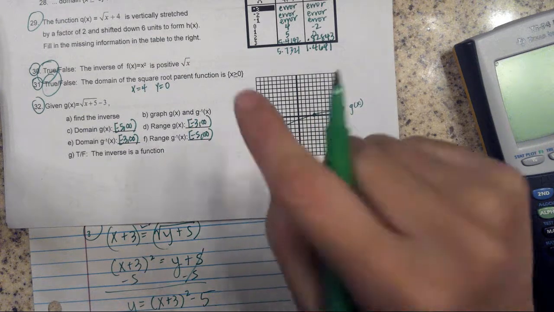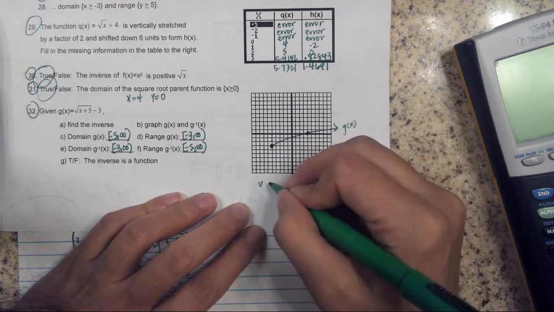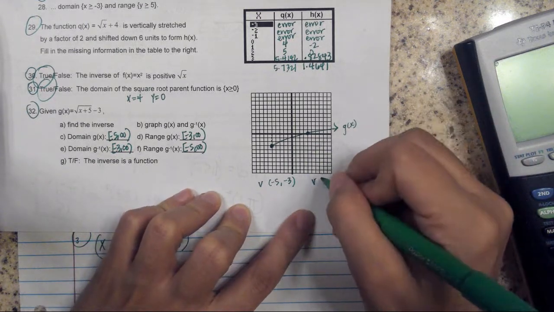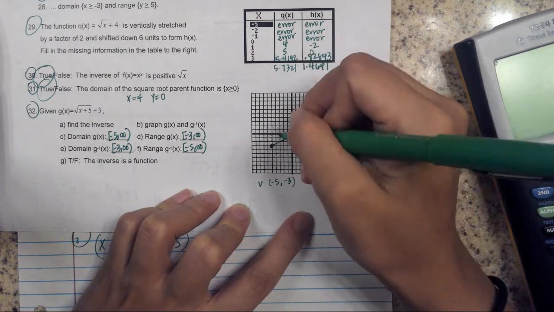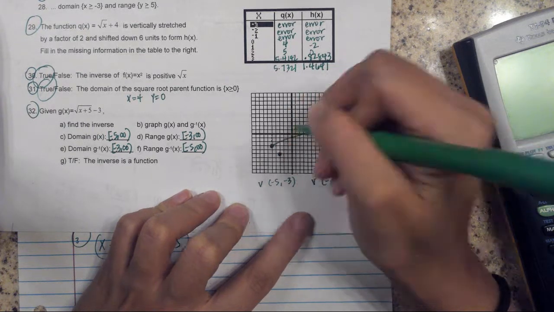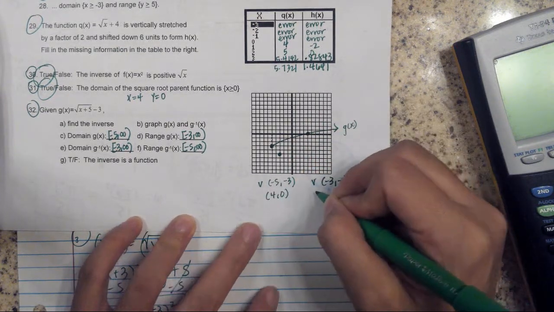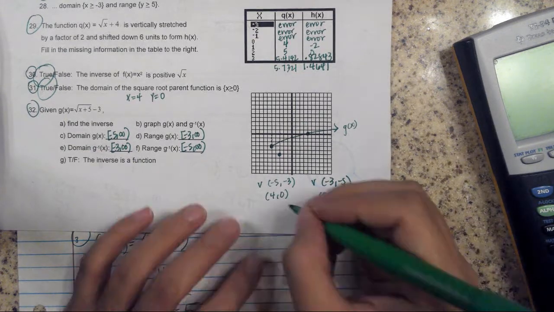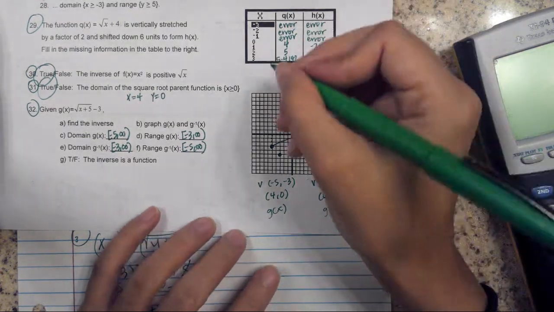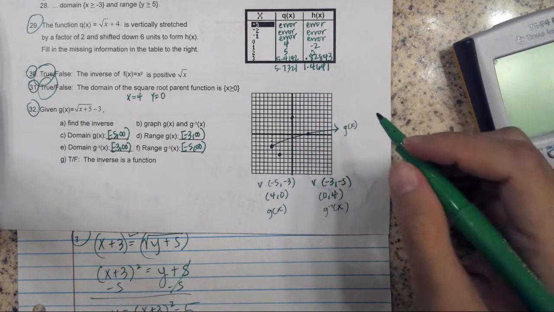So now I'm just going to flip these points to draw the graph. So this point right here, the vertex is negative 5, negative 3. My vertex of my inverse is now going to be negative 3, negative 5. So negative 3, 1, 2, 3, negative 5. 1, 2, 3, 4, 5. And this point that we picked here was 4, 0. So now it's going to be 0, 4 for my inverse. So this is my function, and this is my inverse. So 0, 4, 0, 1, 2, 3, 4. Right? So it's just going to look just like this.